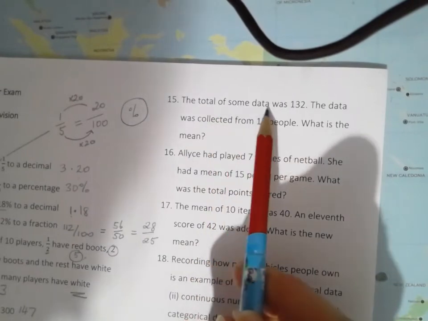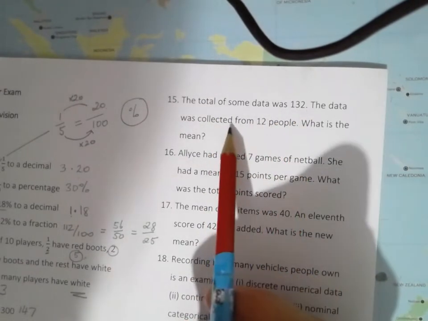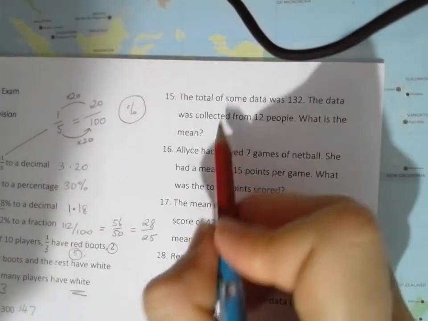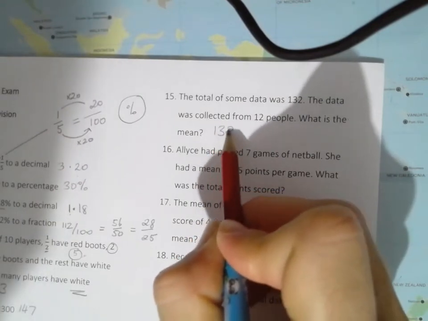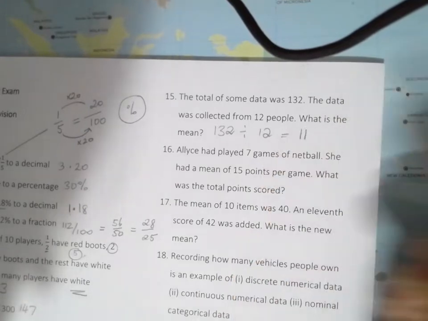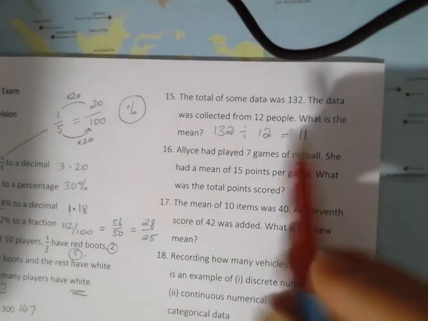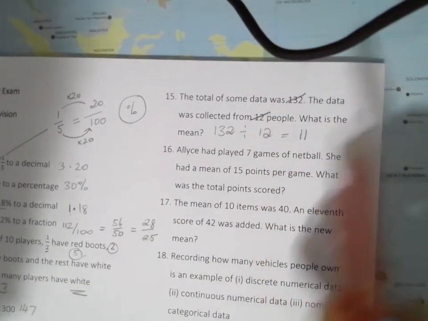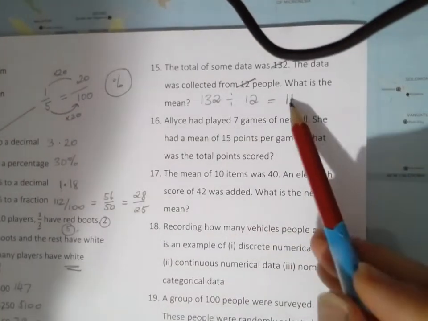Alright, so we're up to question 15. The total of some data was 132. The data was collected from 12 people. What is the mean? So mean is 132 divided by 12. The mean will be 11. So your total divided by the amount gives you your mean.